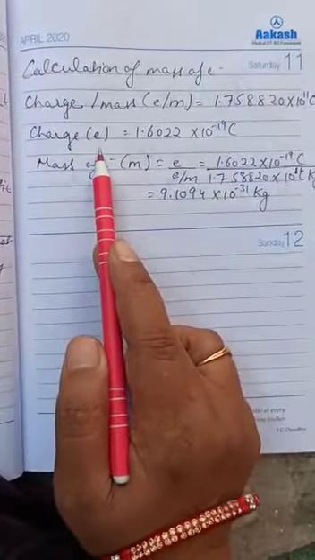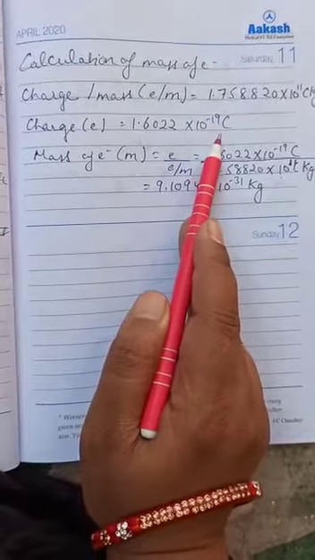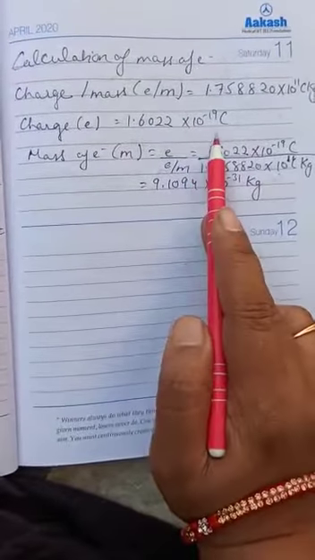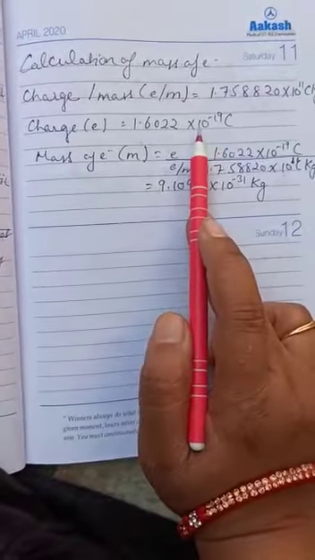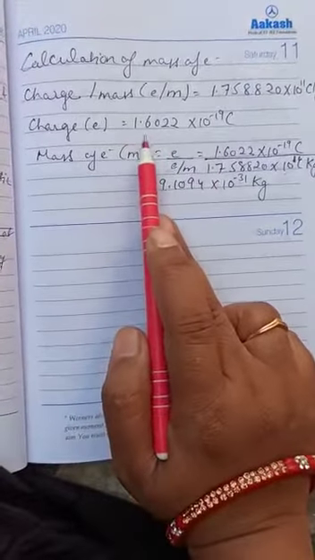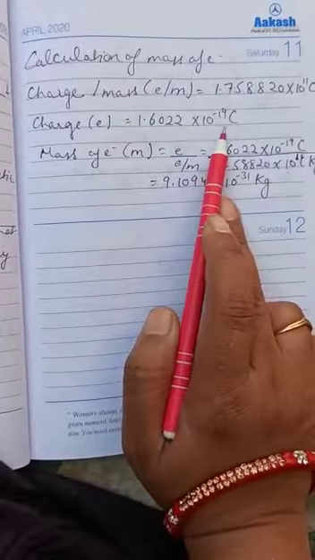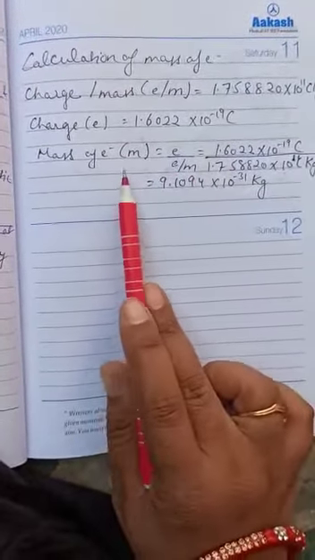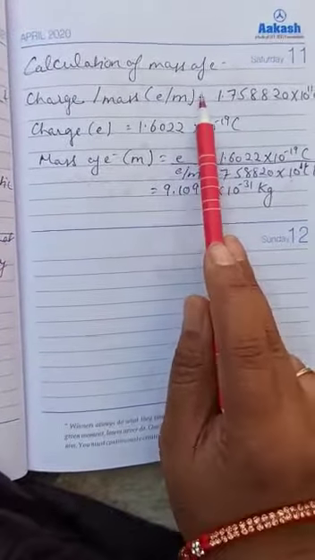The charge of the electron is 1.6022 × 10^-19 coulomb. You have to learn this, because it is very important. You must remember the charge of the electron. So the charge on the electron is 1.6022 × 10^-19 coulomb, and the mass of the electron we can calculate through the ratio of these two.